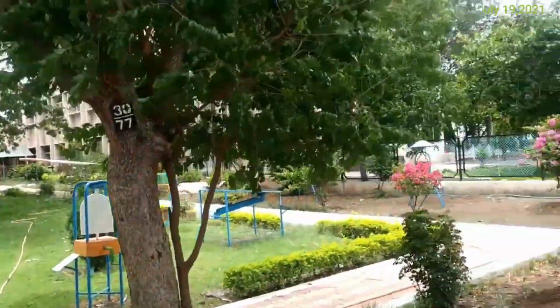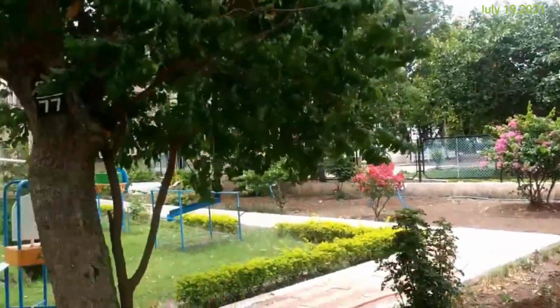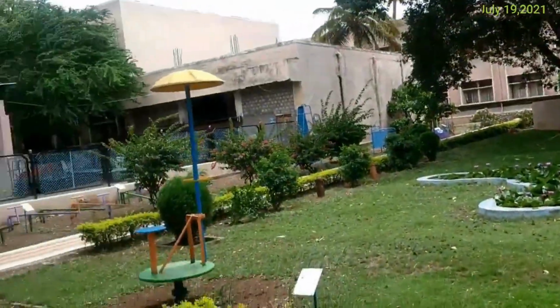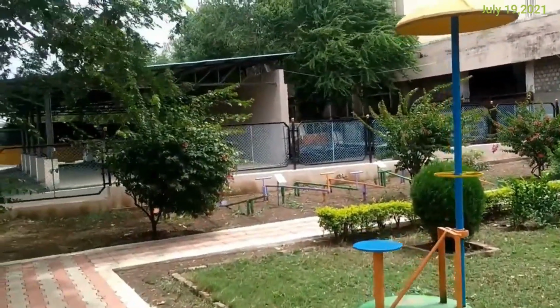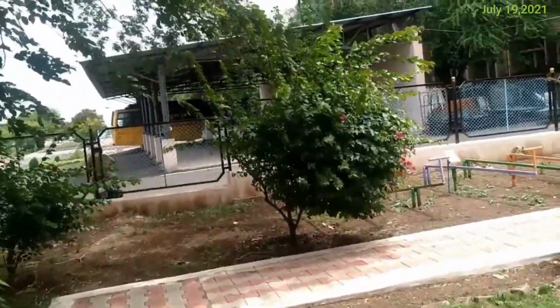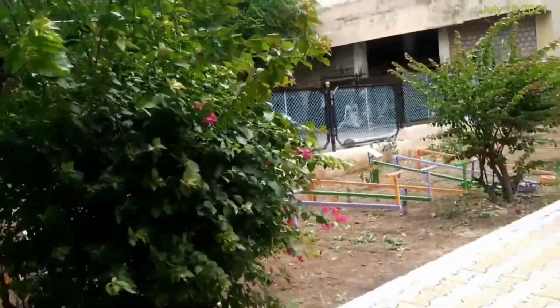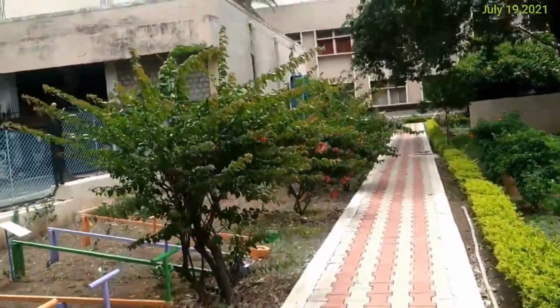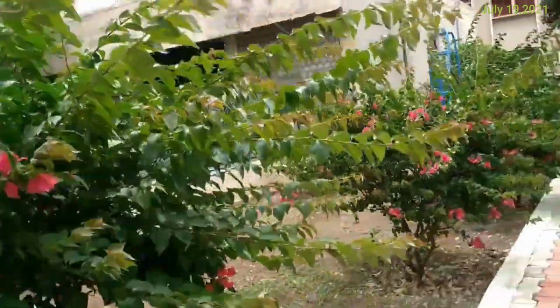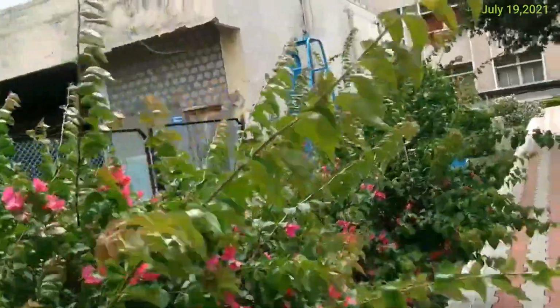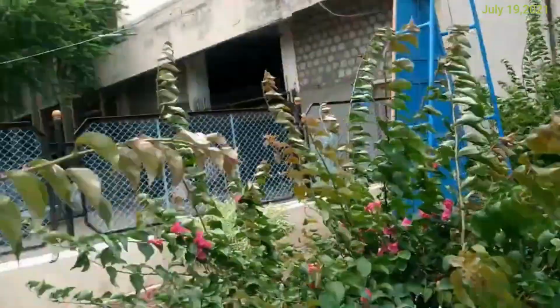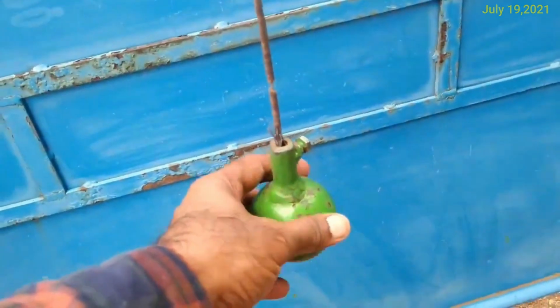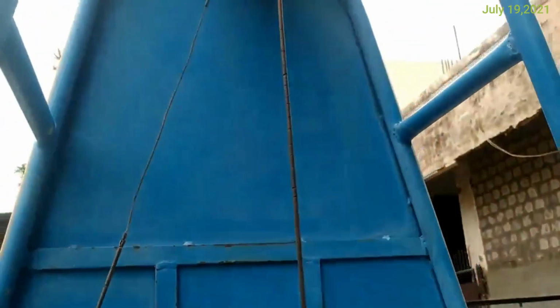So here what you see in front of you is your school science park, and we have got a model of a simple pendulum there, and we are going there. Before that, let me tell you what a simple pendulum is. A simple pendulum is just a weight which is tied to a string, and that string has a rigid support. There is a heavy breeze here. Now here we are in front of a simple pendulum, and one end of the string is fixed there, right?